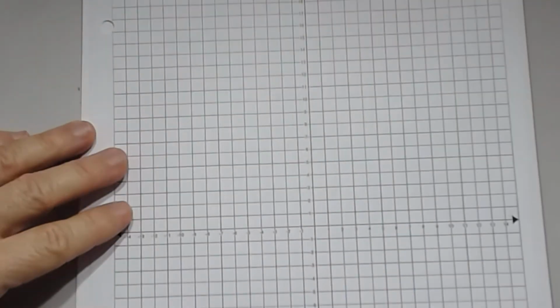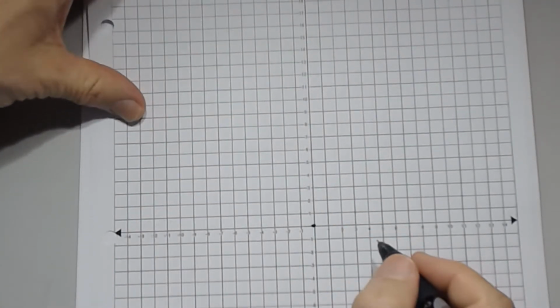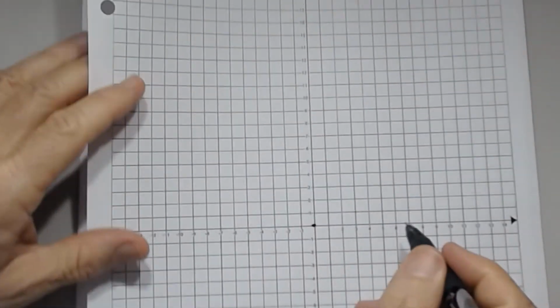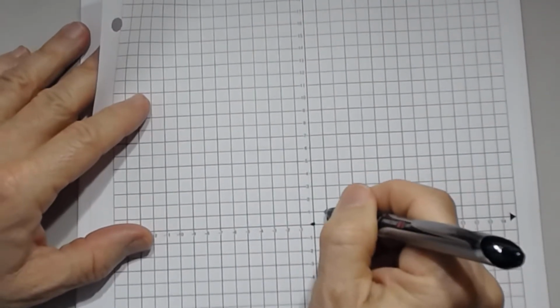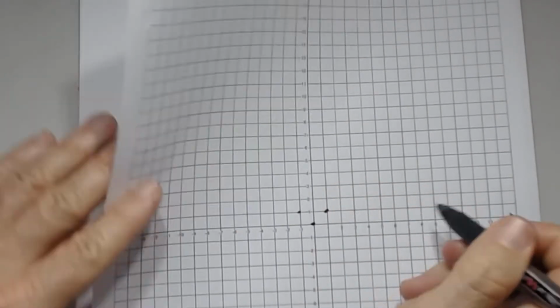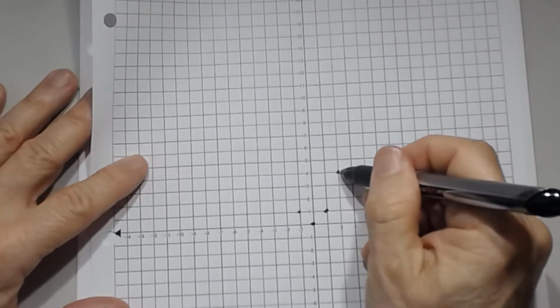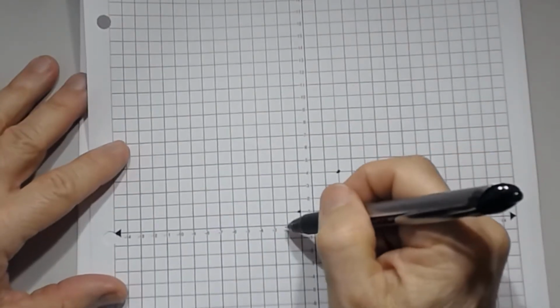So 0, 0 is the origin. And I'm not going to label because it will look too messy with all these points there. 1, 1 is here. Negative 1, 1 is here. 2, 4. Negative 2, 4.